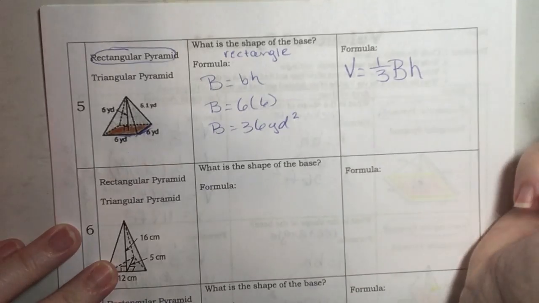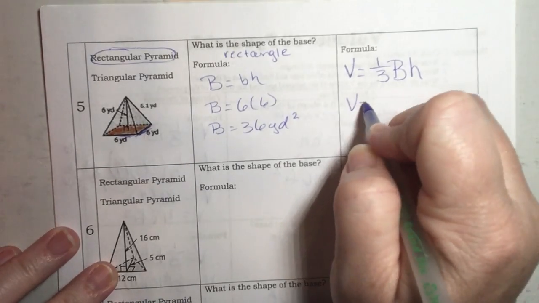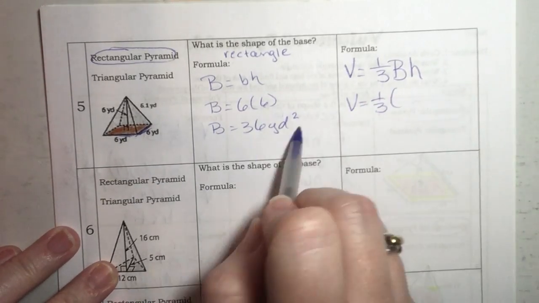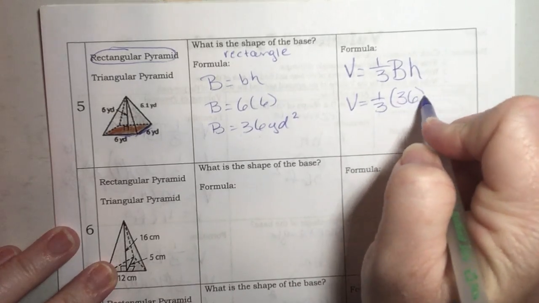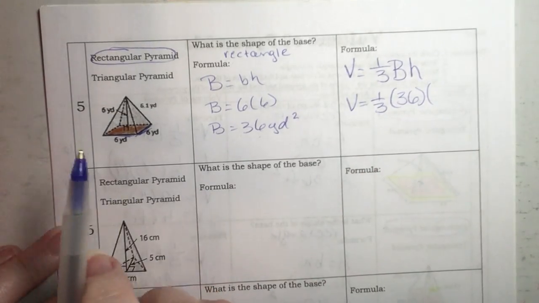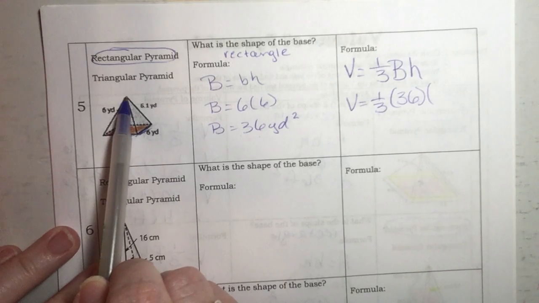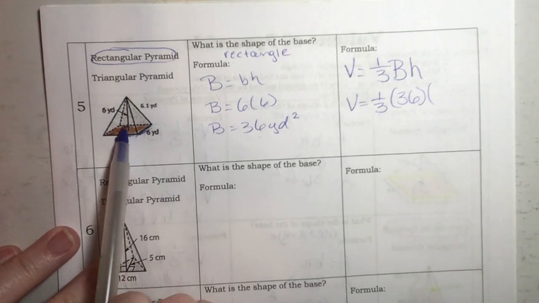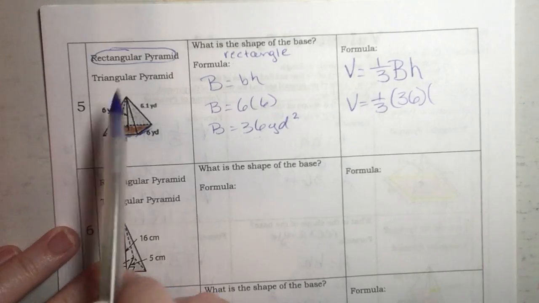All right, the formula for the volume of a pyramid is 1/3 the area of the base times the height of the pyramid. So 1/3, our area of our base we already figured out is 36, so we're just going to substitute that in. Look for the height of our pyramid. So our height is from the tip to the base. There's our right angle right there. So there's 6.